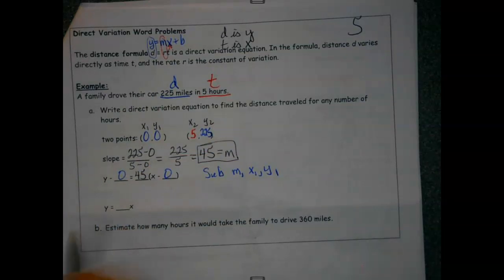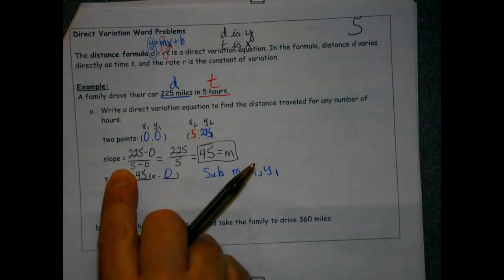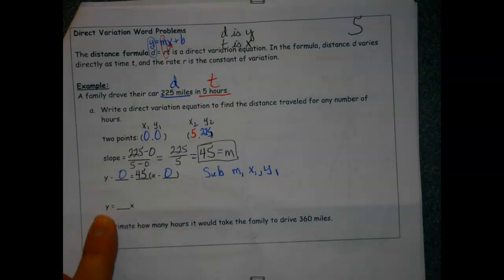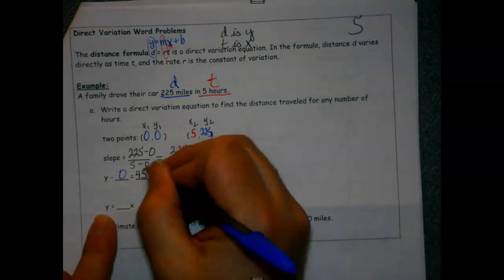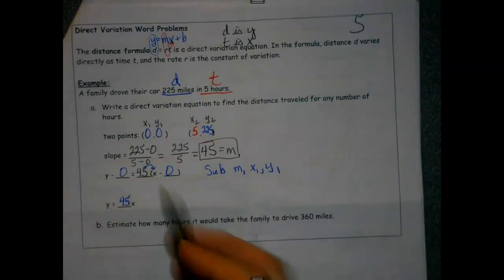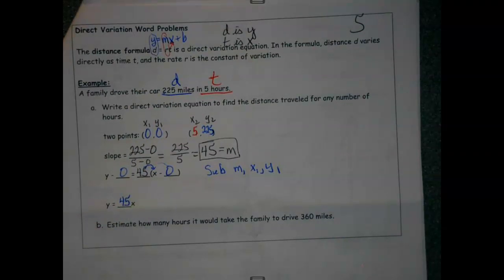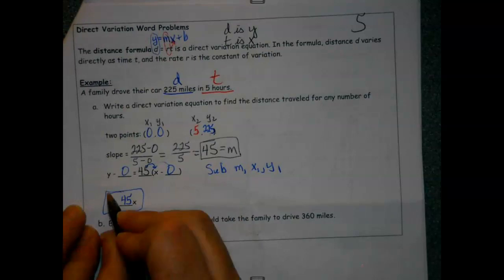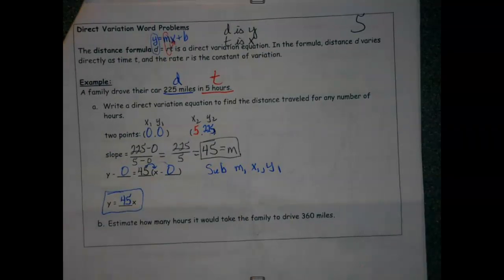What happens? Well, y minus 0, that just goes away and gives me y equals. Over here, 45 times x is 45x. 45 times 0 is 0. I don't even need it. So there's my distance formula version of direct variation.